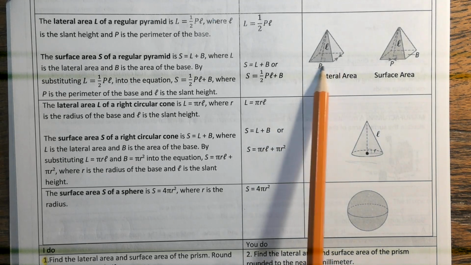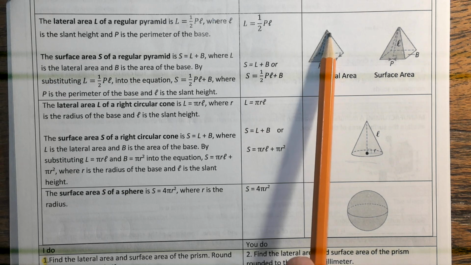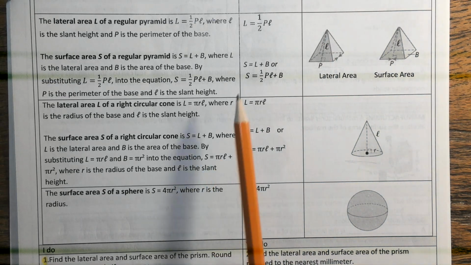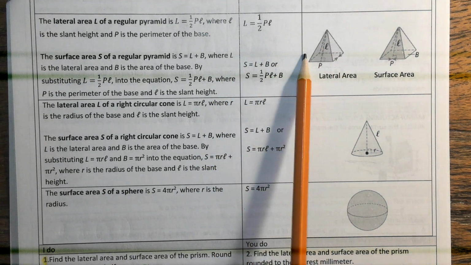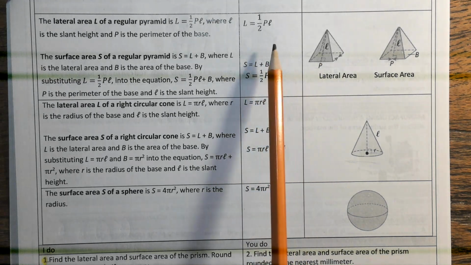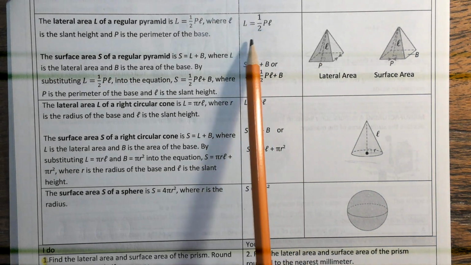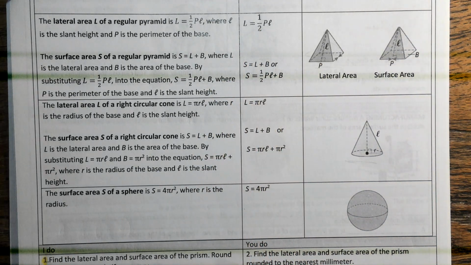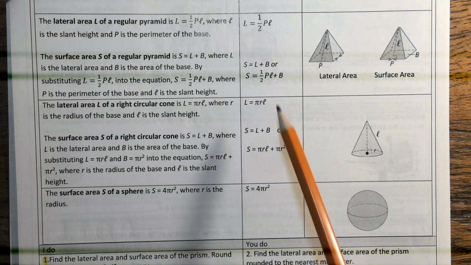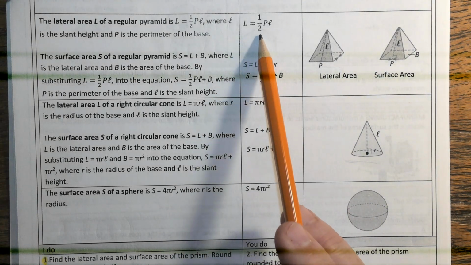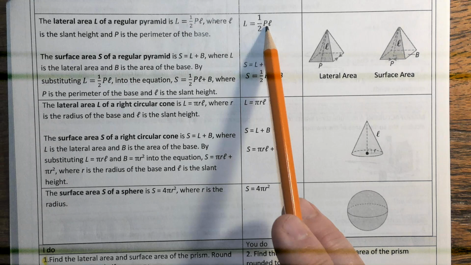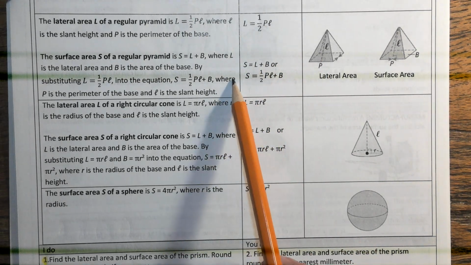And it's half because these are pyramids, because they're triangles. A triangle is 1/2 base times height, so it's 1/2 the perimeter here. That's why it's a little different.